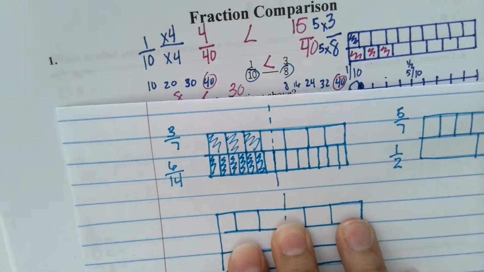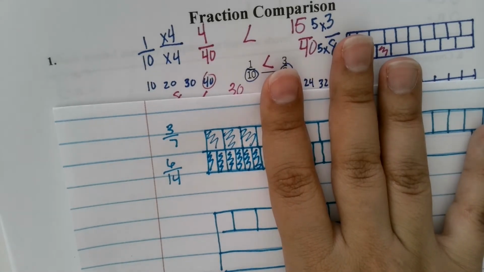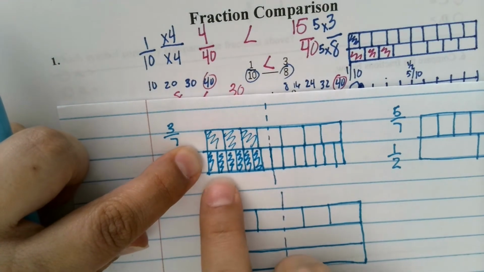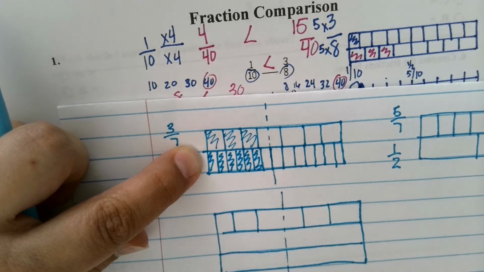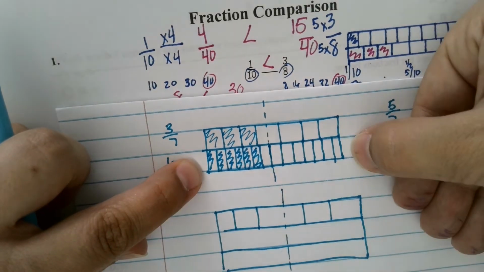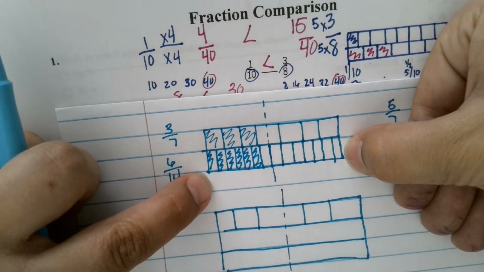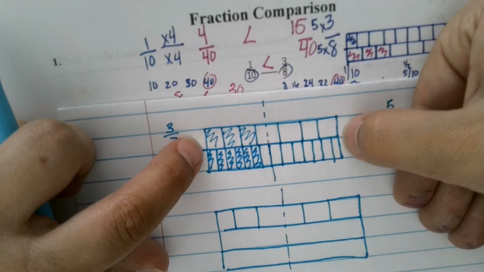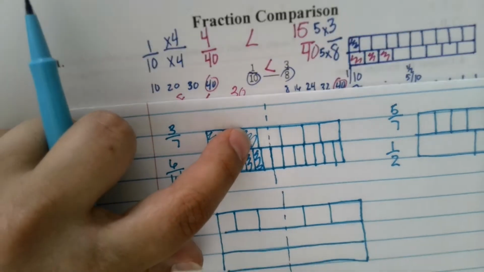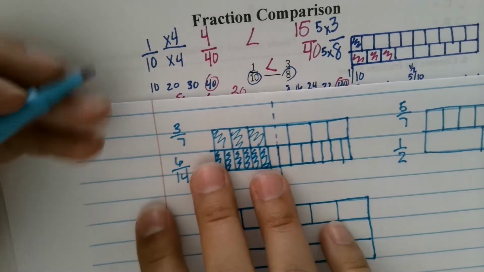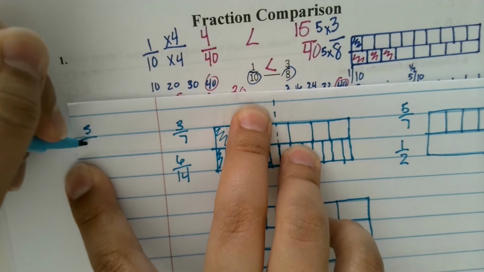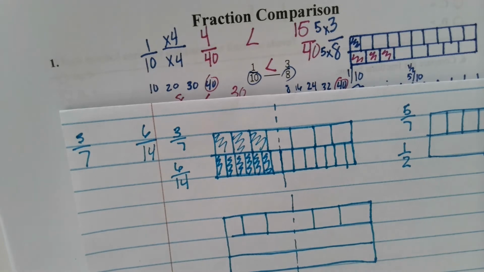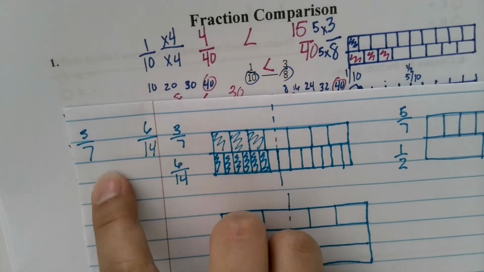Now, the problem with tape diagrams is if you have something like this, we're not always certain that the way we're drawing it is exact. I can't be certain that this is exactly in 14 equal pieces. Same here, I can't be certain this is exactly in 7 equal pieces. So when we have something like this where it looks this close, that's why we use common multiples to make our fractions similar on the bottom.